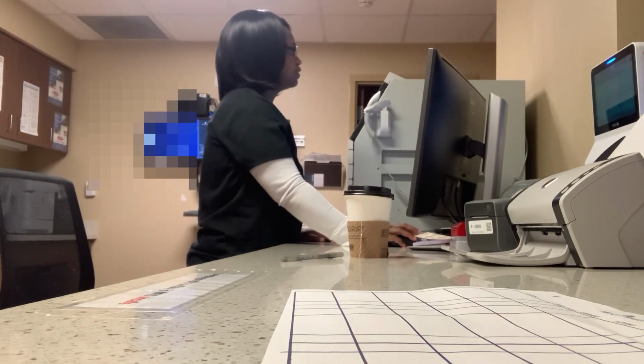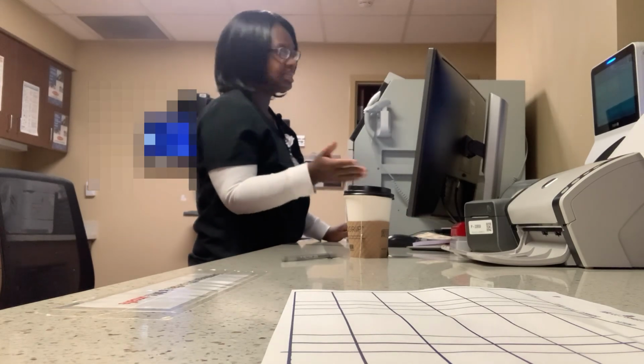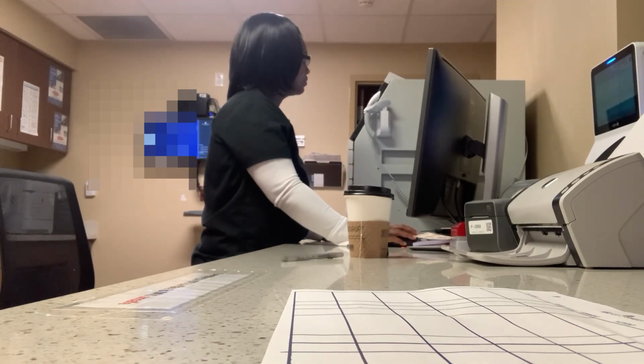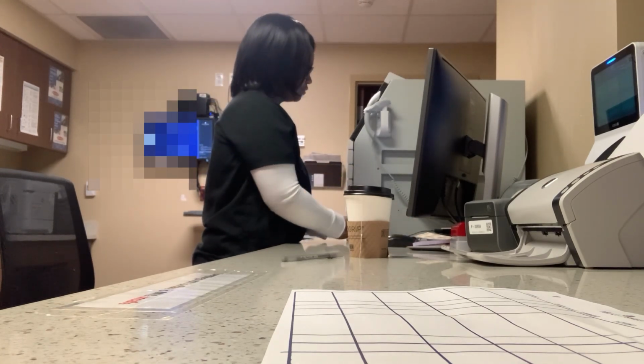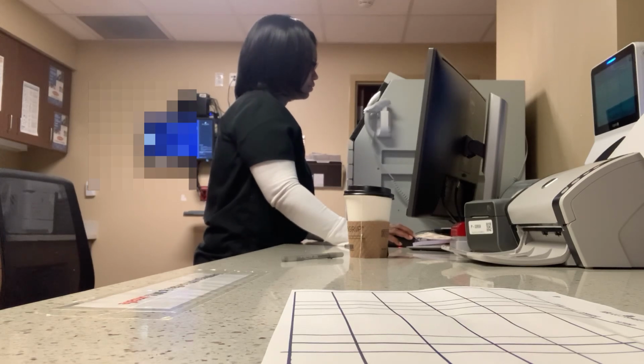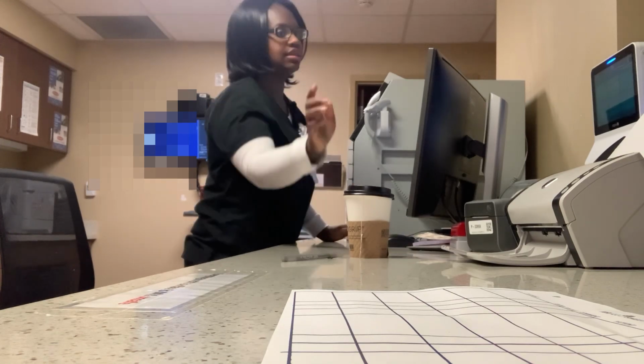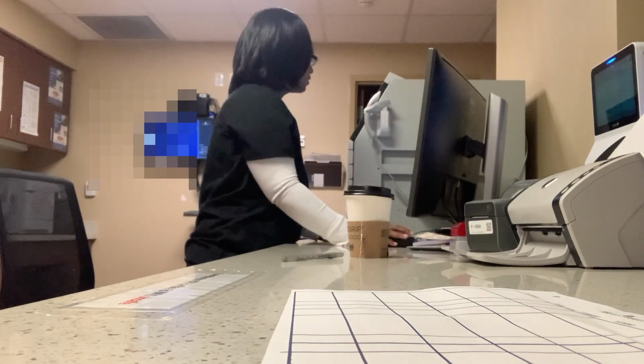So I'm just going to scan in the paperwork of why the patient was in here. Then that's the scanner right there.